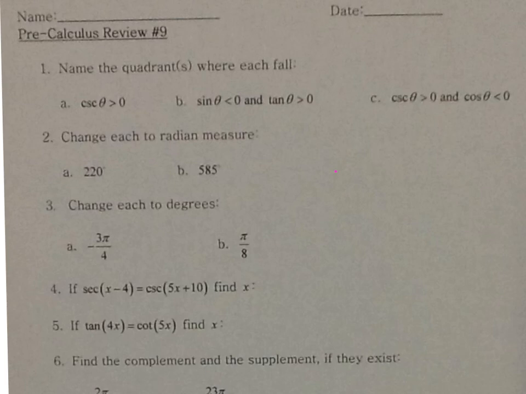Okay, so this is review for test number 9. Okay, so let's take a look at the first one. It says, name the quadrant or quadrants where each of the following trig functions fall.